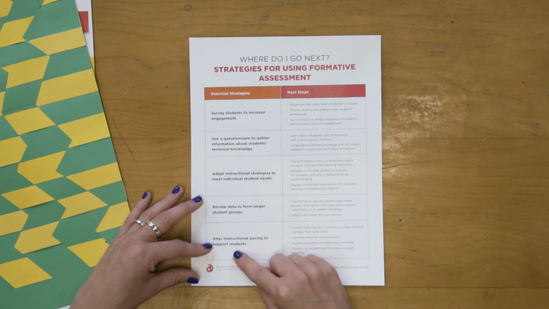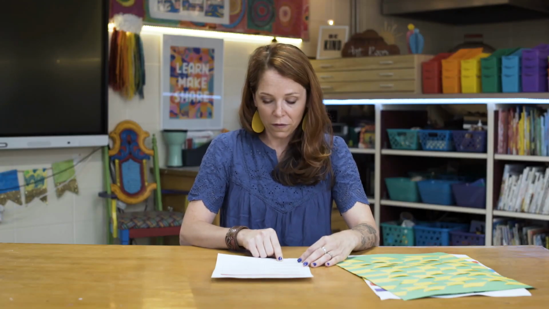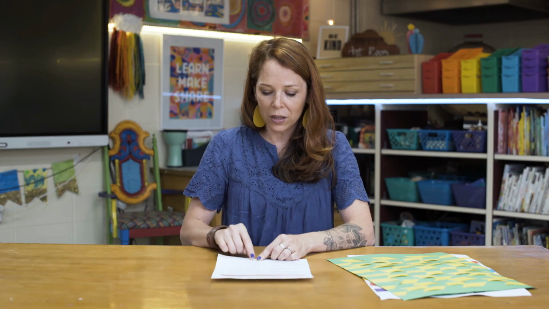Another way that you can use formative assessment to inform instruction is to alter your instructional pacing to support students. Whether you're doing informal or formal formative assessment, you can observe a class's progress and extend a deadline if you need to, or you could offer them some scaffolding like checklists or calendars, and we'll go into that a little more in a future video. Or shorten an assignment if mastery is easily reached. If you can see that the students understand and have demonstrated learning, you can even truncate that assignment and help them move on to something they're more excited about, or some more in-depth learning. So those are all ways that you can adjust instruction.